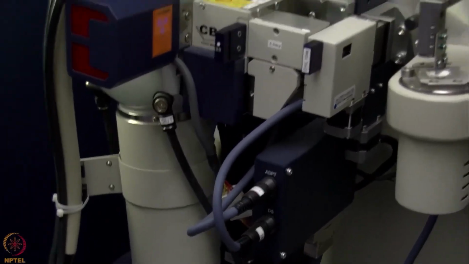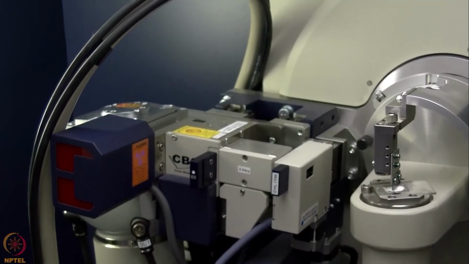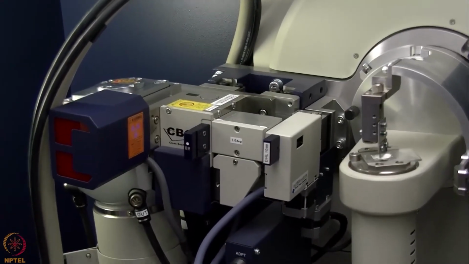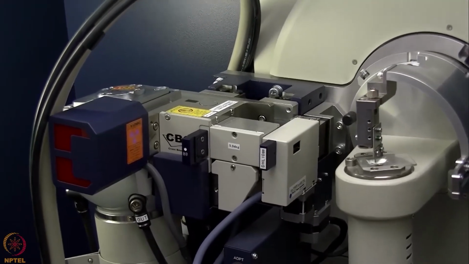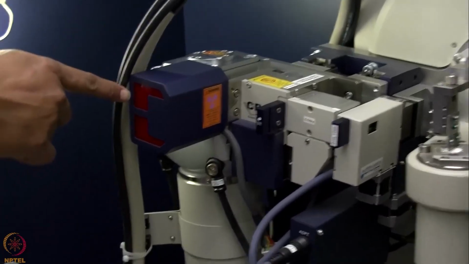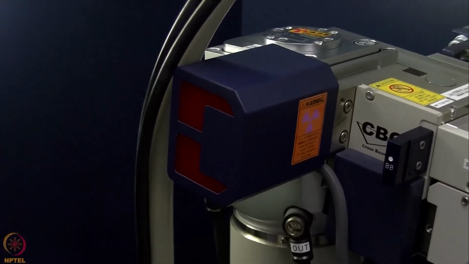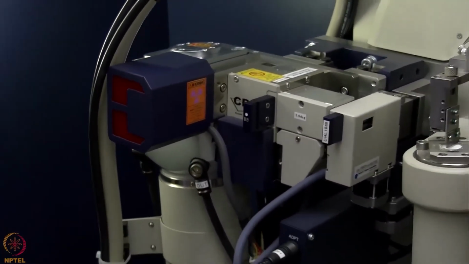This chiller is an important part of any X-ray diffractometer, which has to be maintained at the prescribed temperature. For this powder diffractometer, we maintain it at 16 degrees centigrade. When the X-ray data collection is going on, we will see that this particular red light will be on, which indicates that the shutter is open. When we are keeping the door open, that means the shutter is closed.